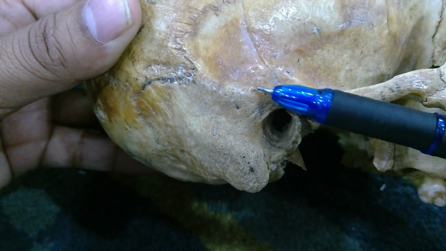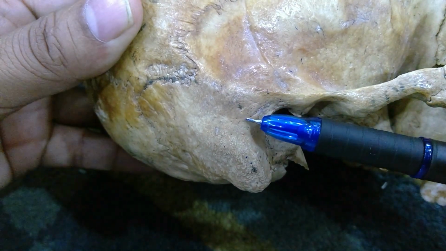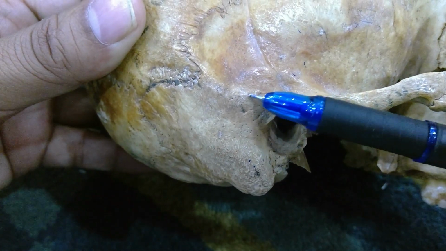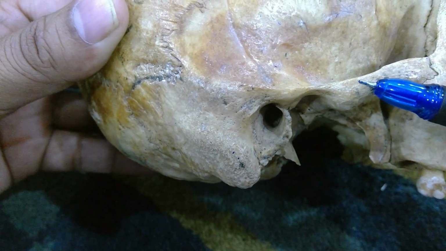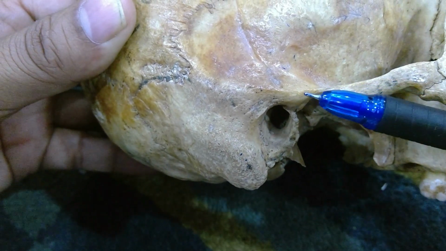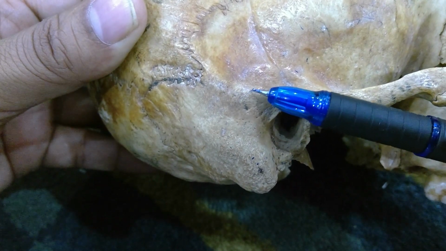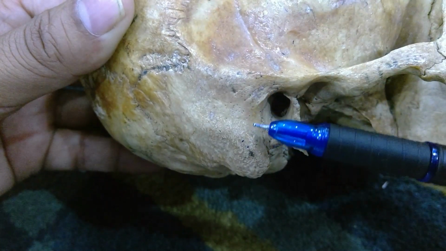It is considered to be the first site of drilling in any cortical mastoidectomy. The superior boundary is this ridge of bone which goes from the posterior aspect of the zygoma like this. This is known as the temporal line, linea temporalis. So this is the superior boundary.